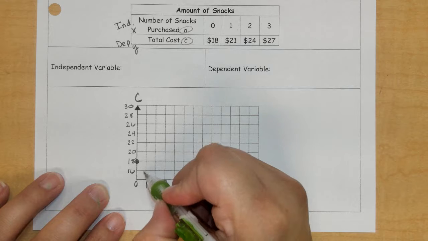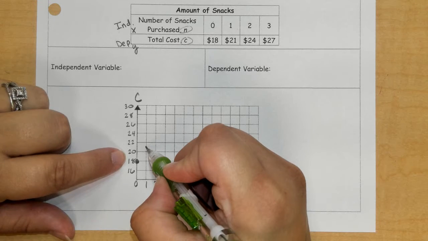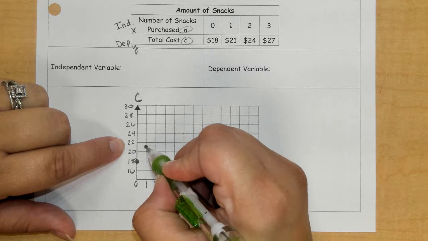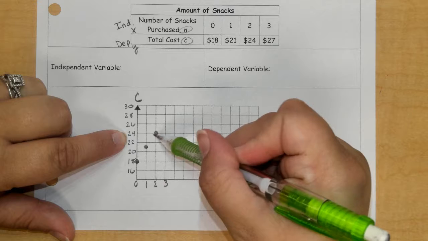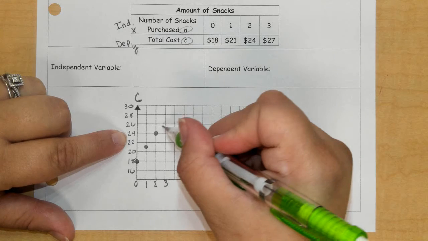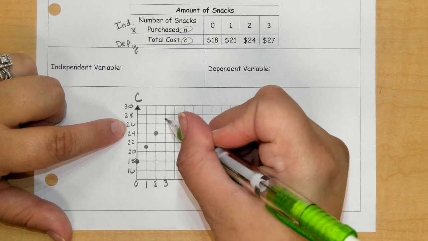1 purchase you have at 21. So here's 20. 21 is going to be halfway between 20 and 22. At 2, we're going to 24. And at 3, we go to 27. So again, it's going to be halfway between 26 and 27.